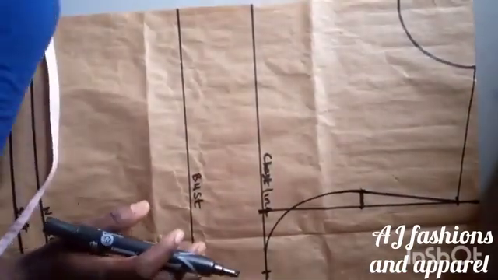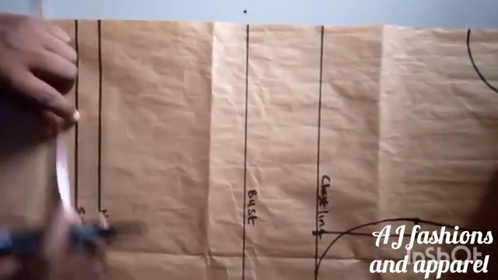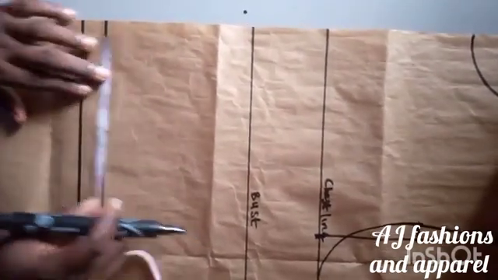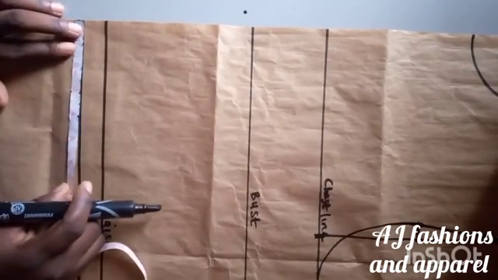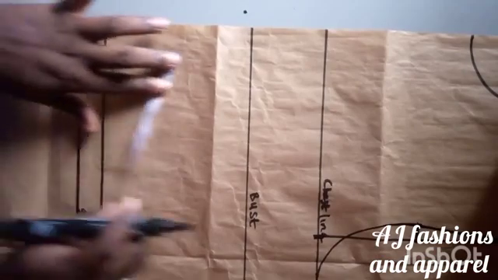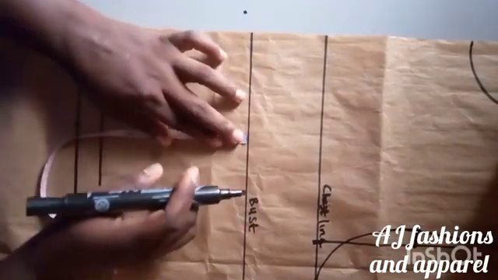To get your chest line measurement, you can divide your bust measurement by 6. Whatsoever you get, you add 1.5 inch to it. So that will be your armhole line, from your shoulder to your armhole.